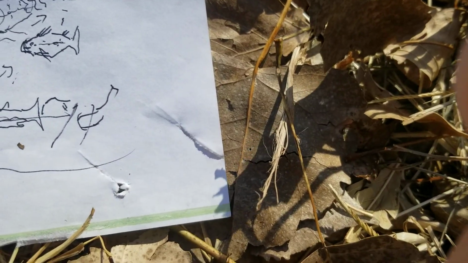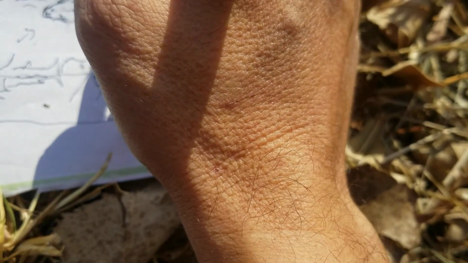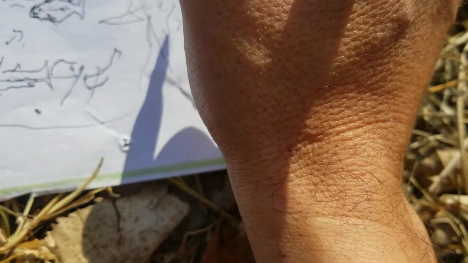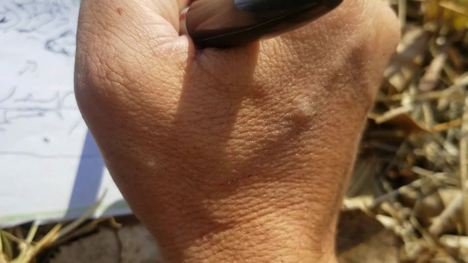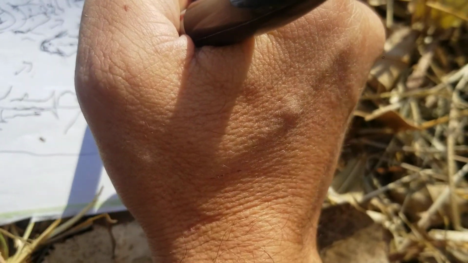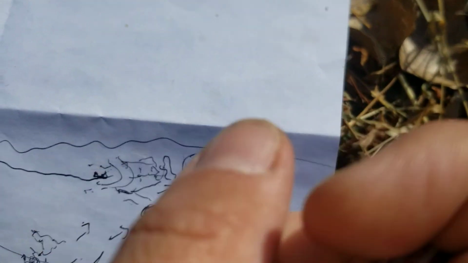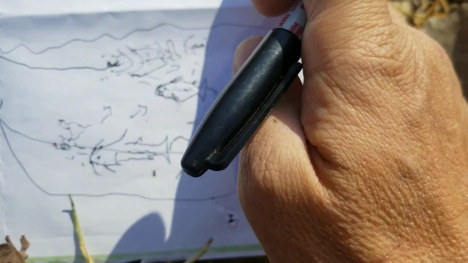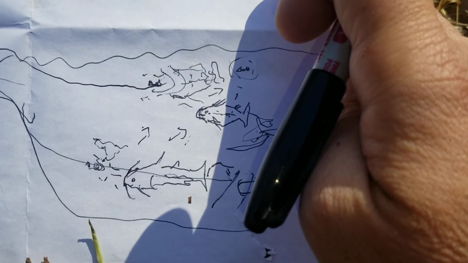Like a rock or a fallen log. Maybe there's an underwater tree here that the bass is hiding in these limbs of this underwater tree. So you want to know your structure, cover, whatnot. Try and figure out what the fish is biting off of.